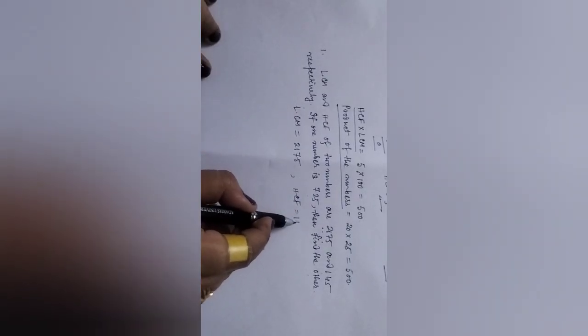So here we get that LCM of the numbers is 2175, and their HCF is 145. We also know that one of the two numbers is 725. And we have the relation.